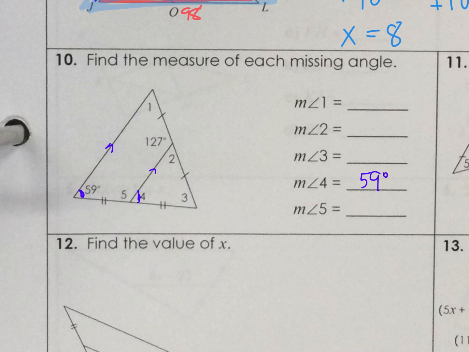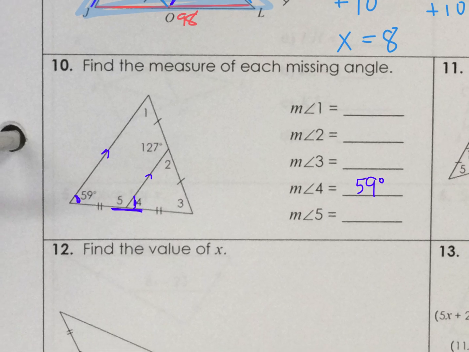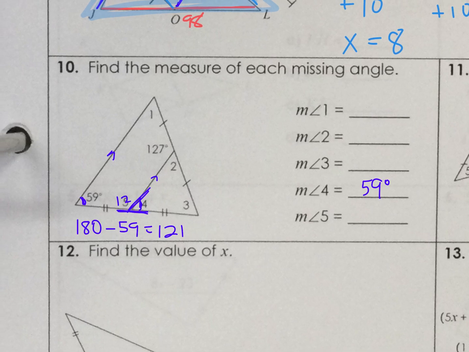All right, and now we're going to figure out angle 5. Because angle 5 is on a straight line with angle 4. So all I have to do is say 180 minus that 59 equals 121. So we know that angle 5 is 121.